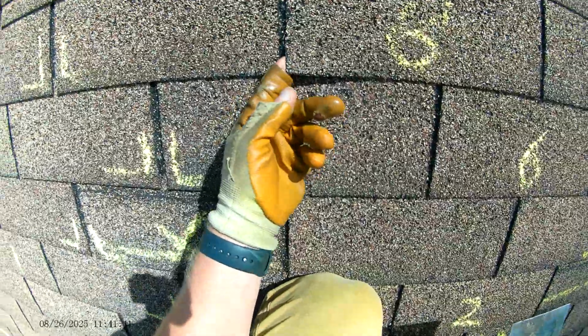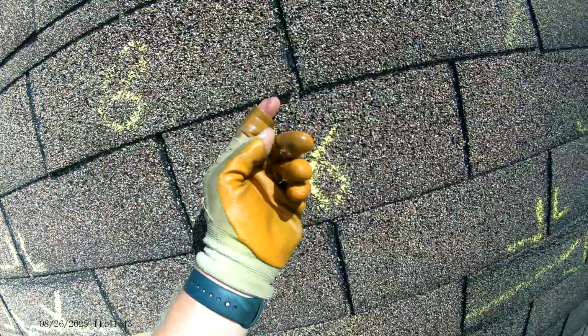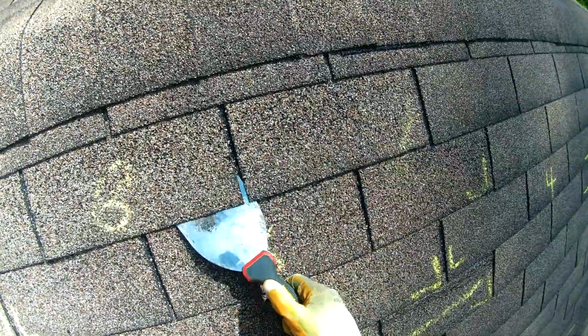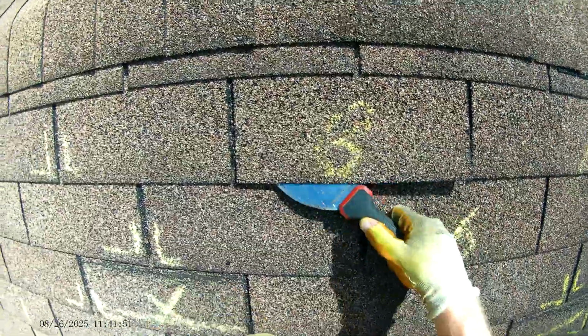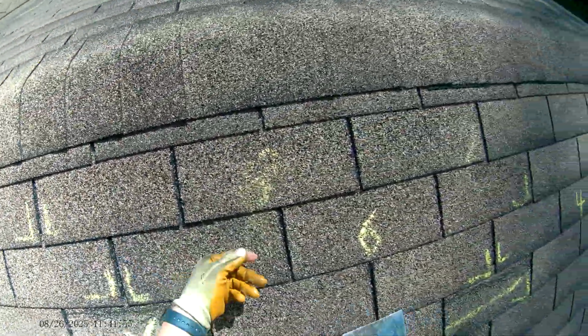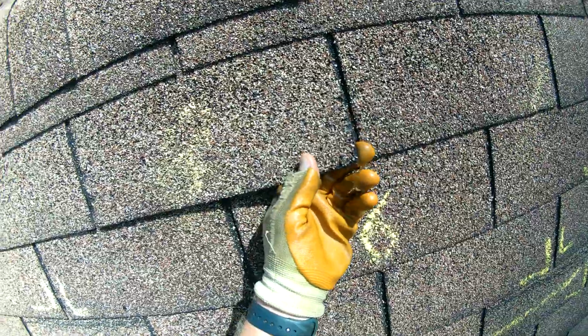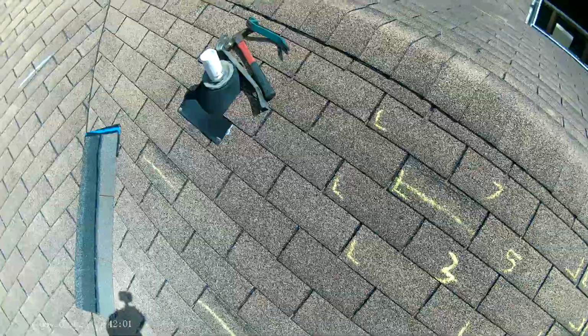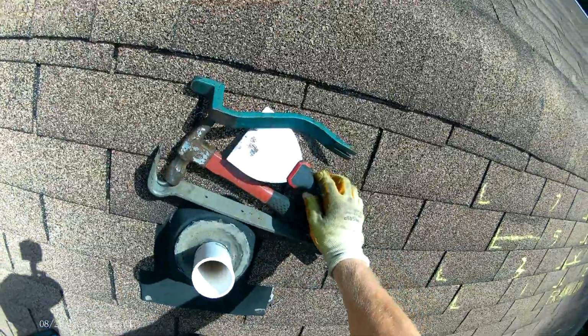Got a couple tears in this shingle here just from trying to get that one unsealed. You can see those right there. Shows how brittle these shingles are with those tears, and I'll give you a better look at those at the end of the repair test.